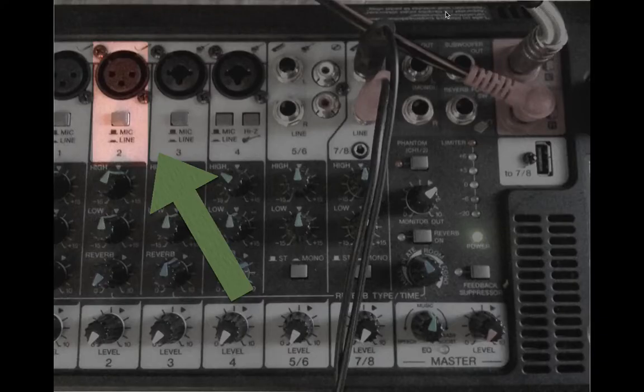Okay, straight away what we have here is a picture highlighting the line in on the desk. There are up to 7 or 8 line-ins. Basically, that means anything that feeds into the desk. The example here is that this line in is for a microphone. We know that because it has an XLR input, a female end, at which you insert the male end of the XLR cable into this here.